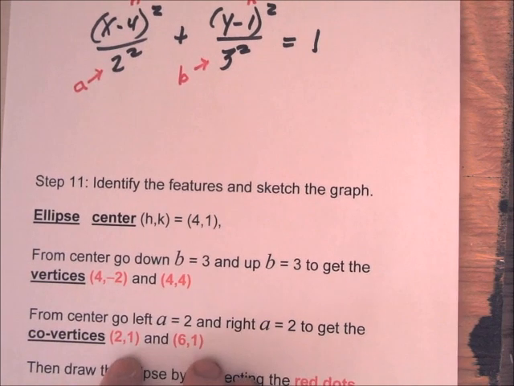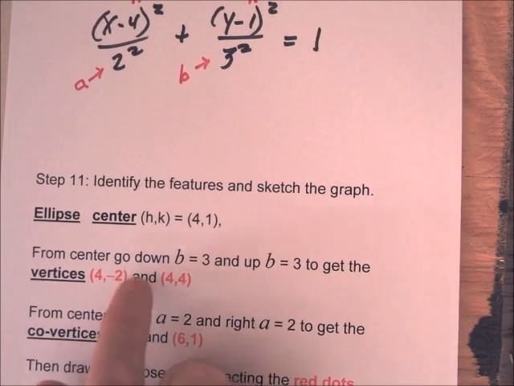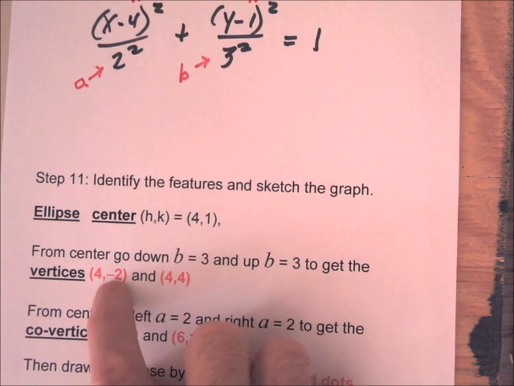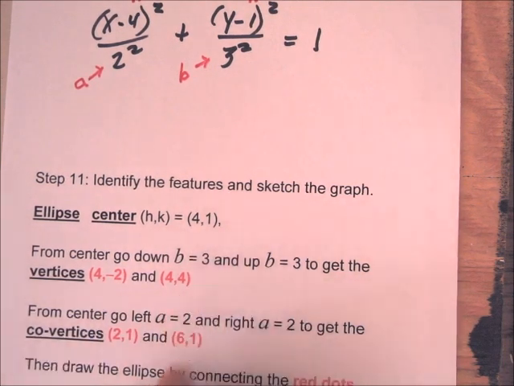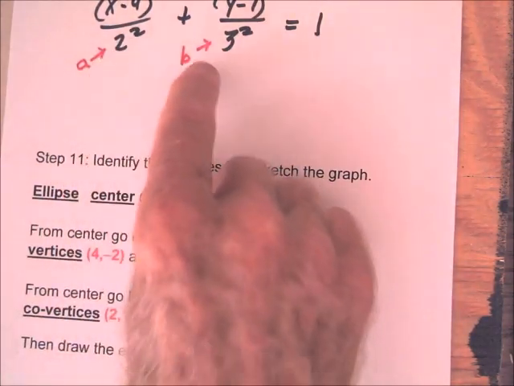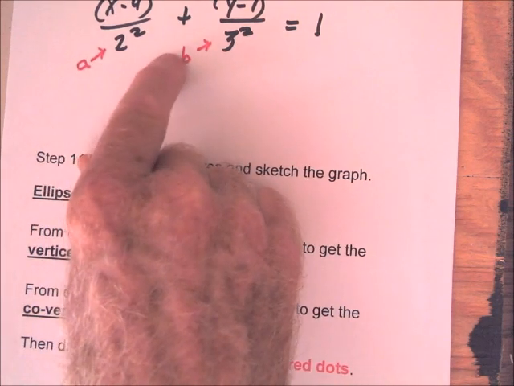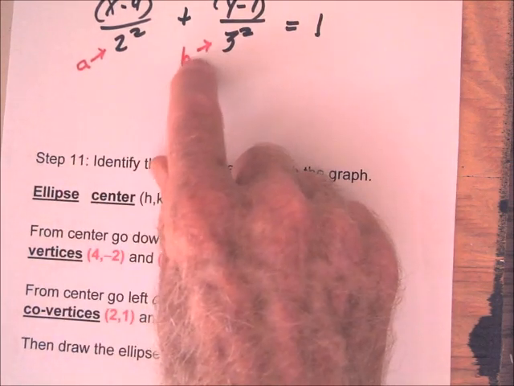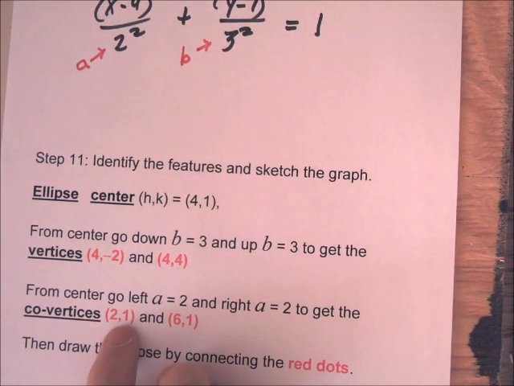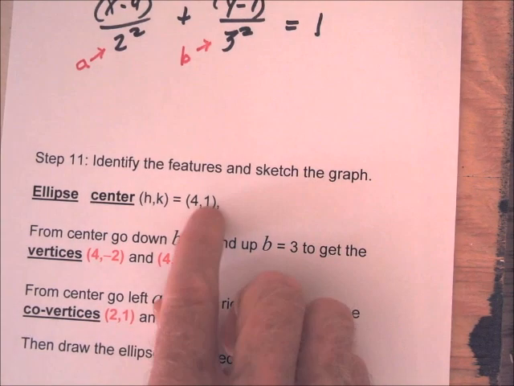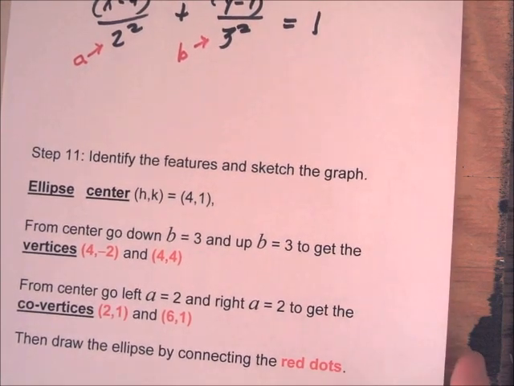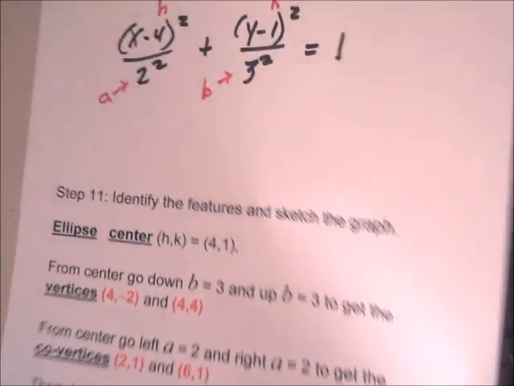It's basically adding 3 and subtracting 3 from the y coordinate: (4, 4) and (4, minus 2). If we go left and right, the a radius, the x radius, is 2, and the y radius is 3. So we go left and right 2 from the center. Now we're adding and subtracting from the x coordinate. We get (2, 1) and (6, 1). That's maybe a little clearer on the graph. You can actually do that on the graph.